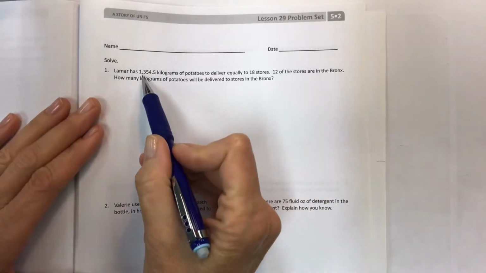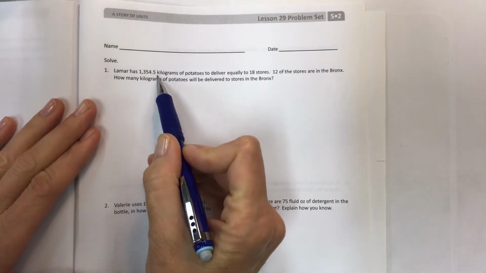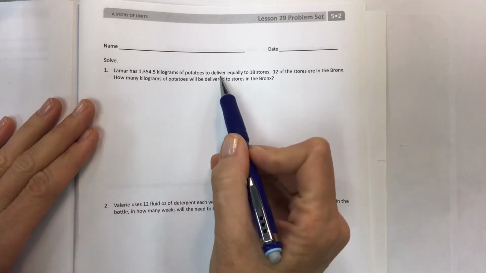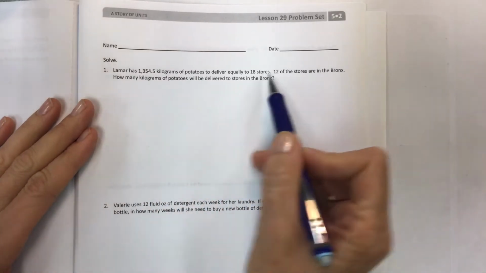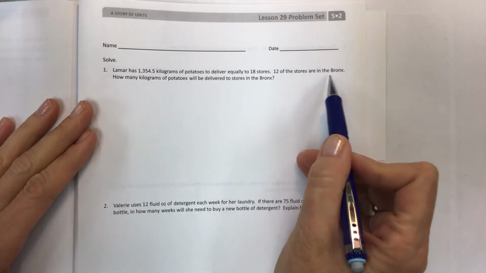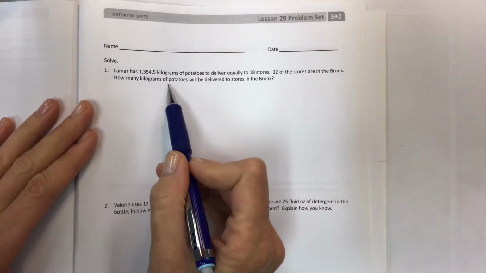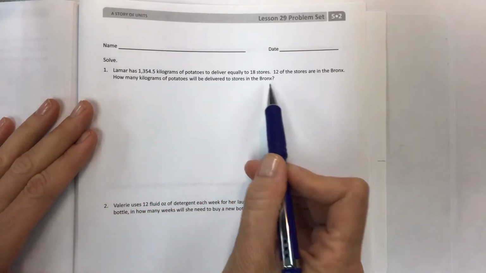Lamar has 1,354 and 5/10 kilograms of potatoes to deliver equally to 18 stores. 12 of the stores are in the Bronx. How many kilograms of potatoes will be delivered to the stores in the Bronx?